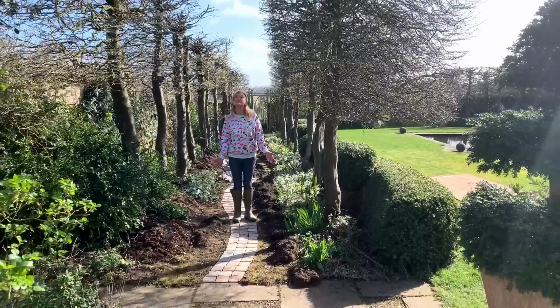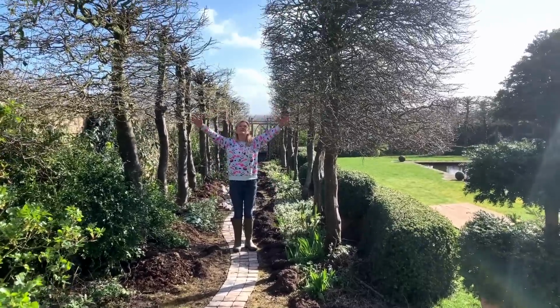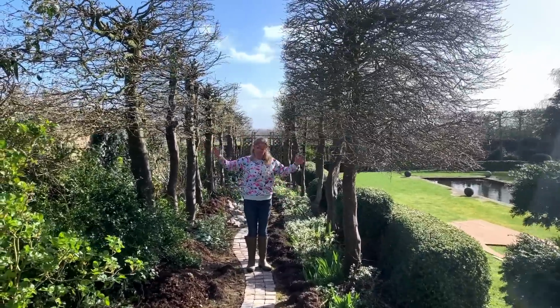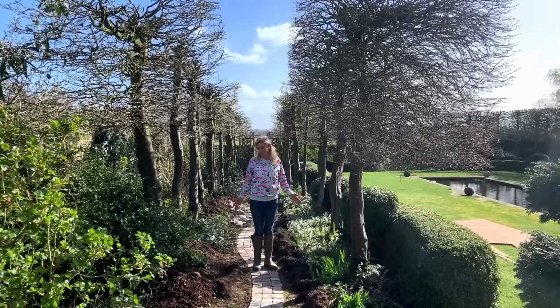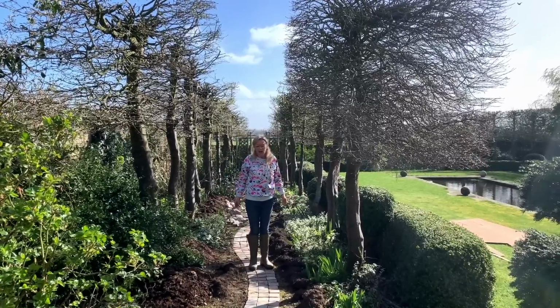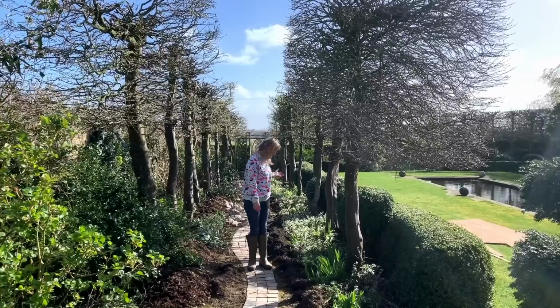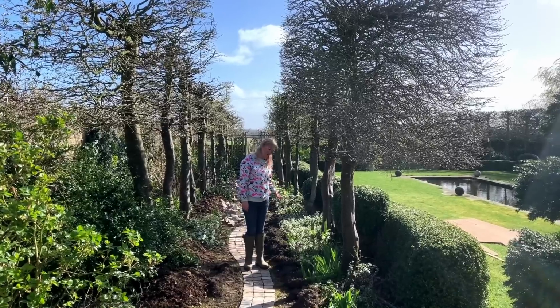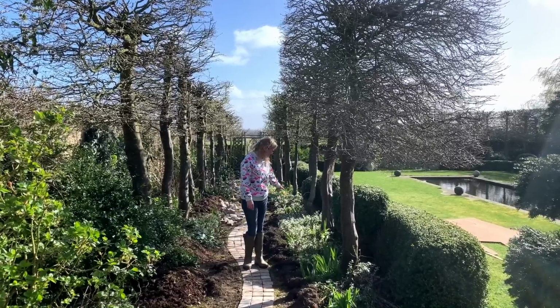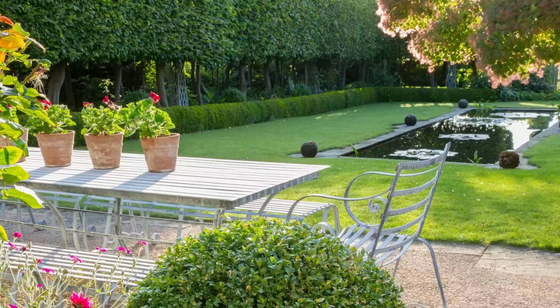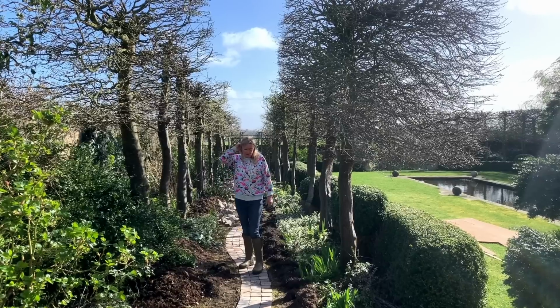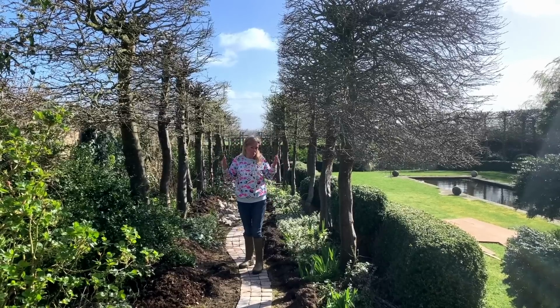So here you can see, because I've taken the arches away from the hornbeam, we've got more light to this space than we had before, which is great. Before I just had very simple paving, it didn't have much attention. I just had this variegated euonymus, hellebores, sarcococca, things like that. But now, because I'll have a bit more light, I'll have more scope.